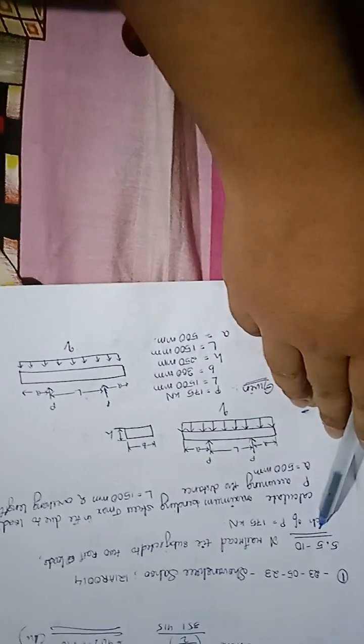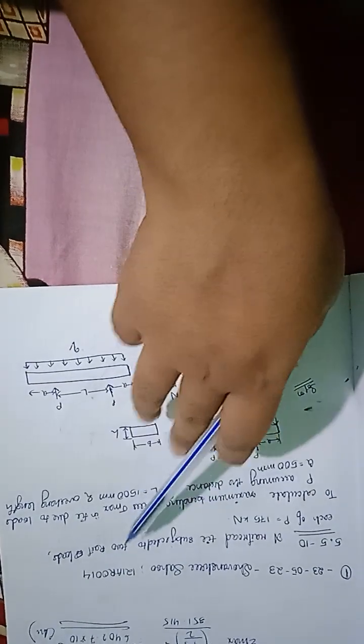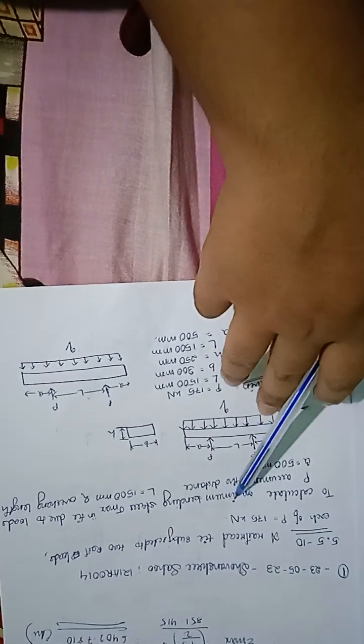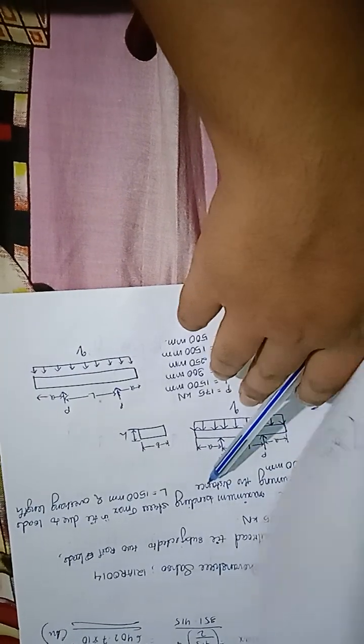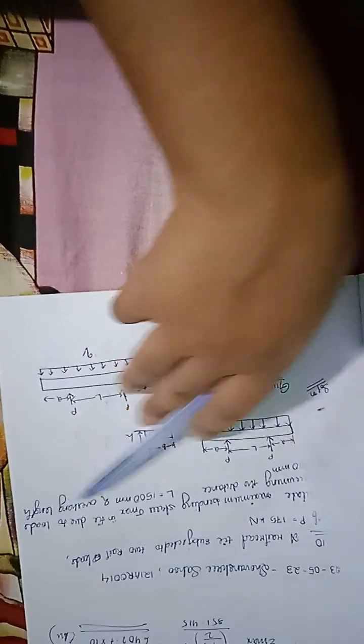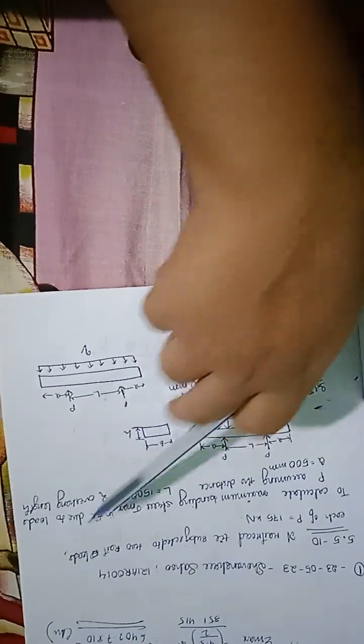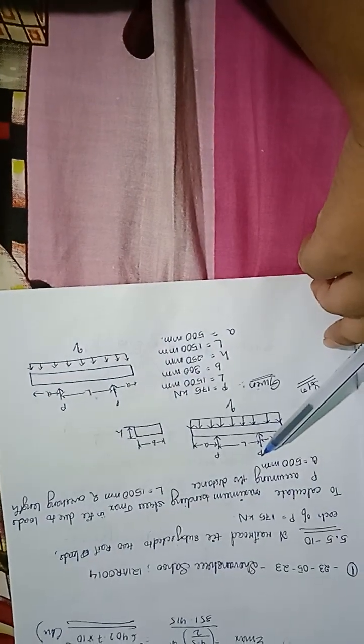Today's problem 5.5 number 10. Given there is a railroad tie subjected to two railroad loads, each P equal to 175 kilonewton. You have to calculate the maximum bending stress sigma max in it due to the loads P, assuming the distance L is equal to 1500 mm and overhang length a is 500 mm.